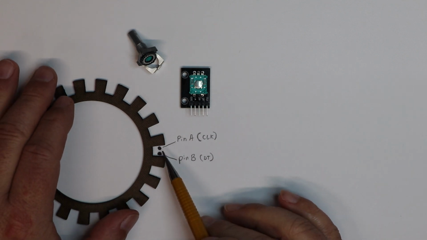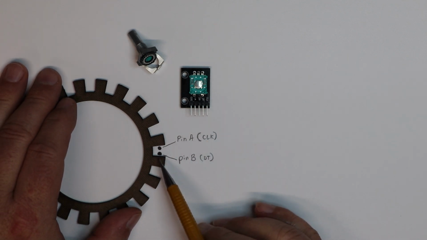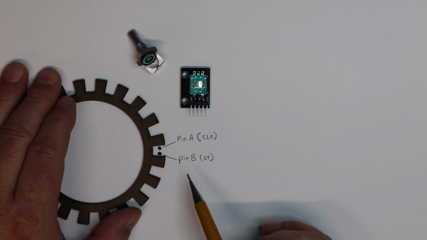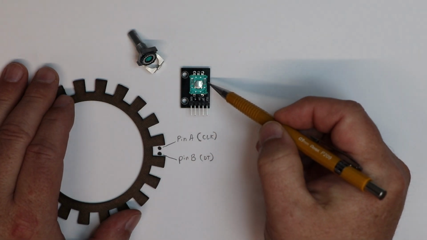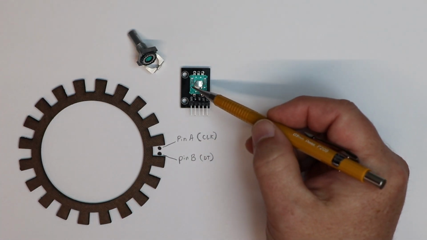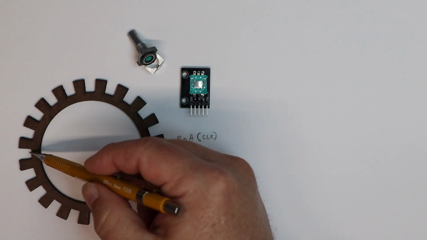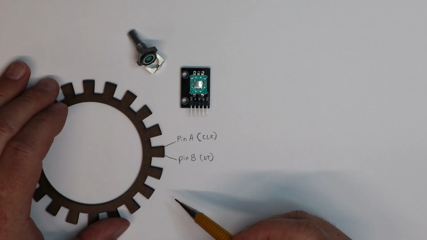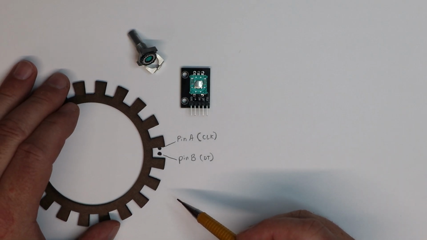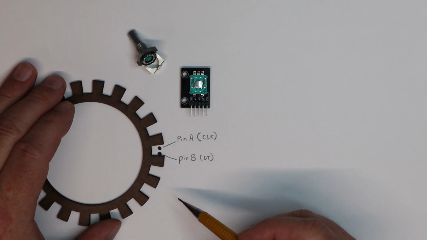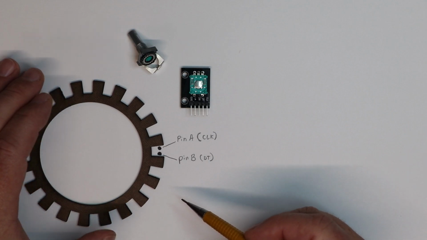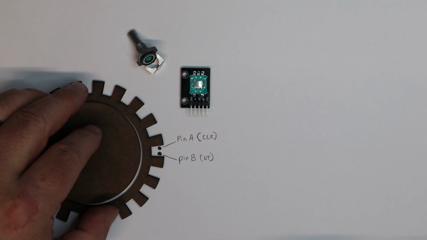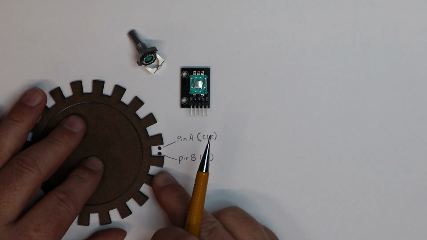So we have here pin A for the clock pin and pin B for the data pin. Now on the real one, clock and data are side by side, so one is over here and the other one is here. But the timing that the contact is made and goes high or low is going to be the same. This is just going to be much easier for me to show what's going on. So I'm going to go ahead and put this piece in here so I can turn this a little easier.